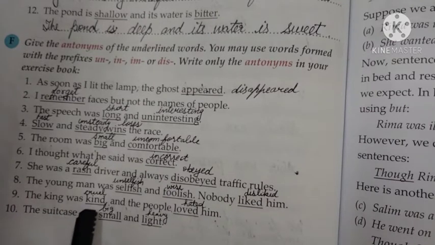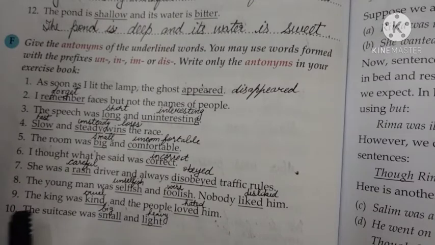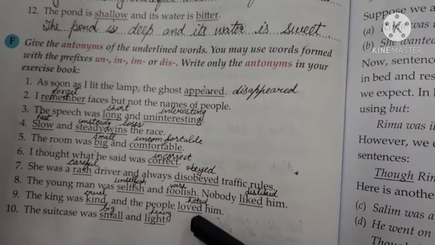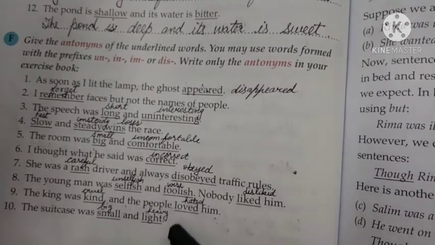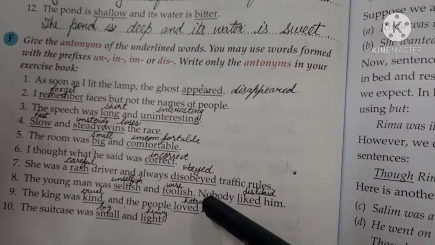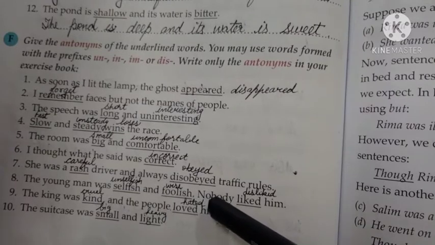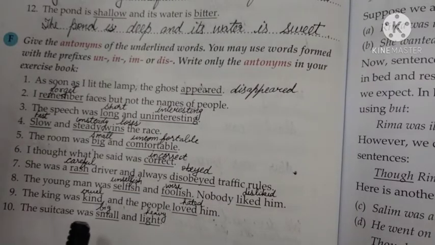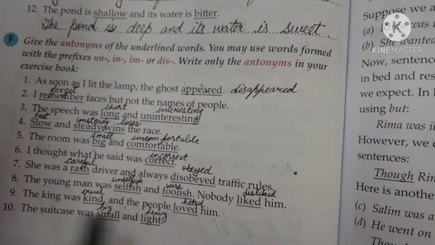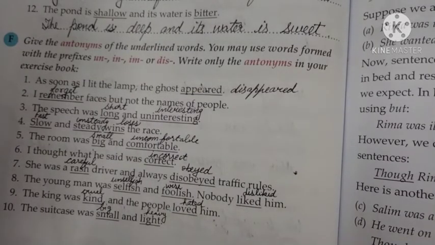The king was kind and the people loved him. Opposite of kind, cruel. C-R-U-E-L, cruel. And opposite of loved, hated. It is L-O-V-E-D, loved in the past tense. So you write it hated, not hate. Okay, H-A-T-E-D, hated. The suitcase was small and light. So small becomes big and light becomes heavy. H-E-A-V-Y, heavy. So in this way you will write the opposite word in your exercise book only.